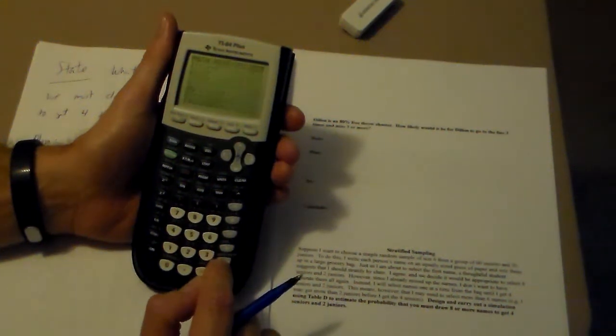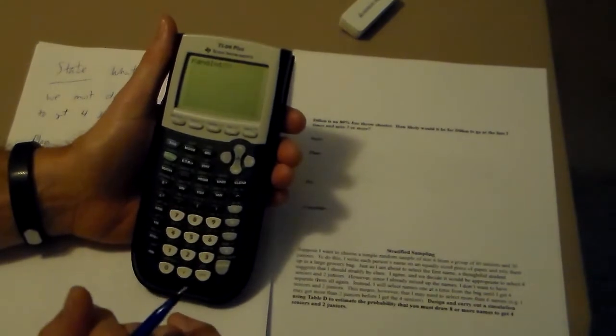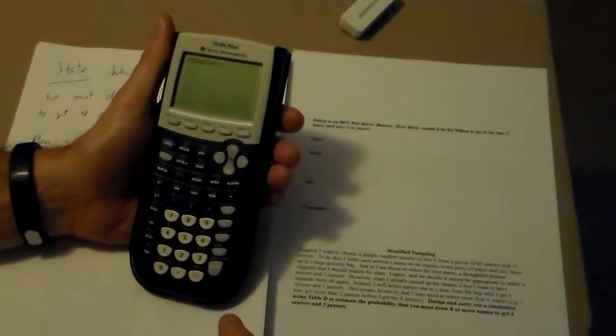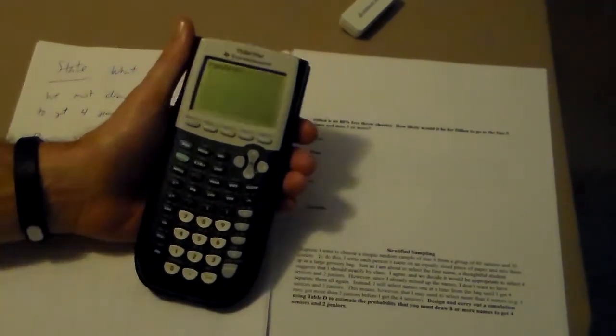So I select that. There's probably a better way to do this now. I think I might have it written down, but we can do it this way. So we are choosing numbers. You know what? If I'm going to use the calculator, then I shouldn't have done 00 to 59. Well, I think we're not going to use the calculator for this.